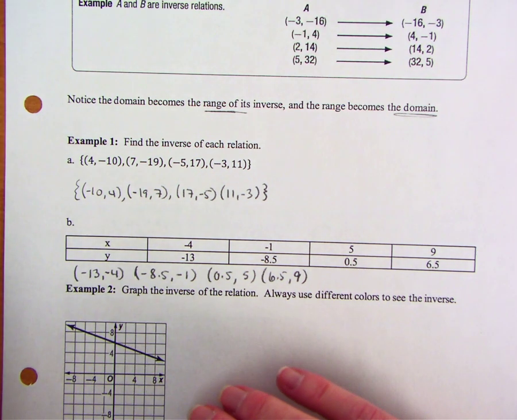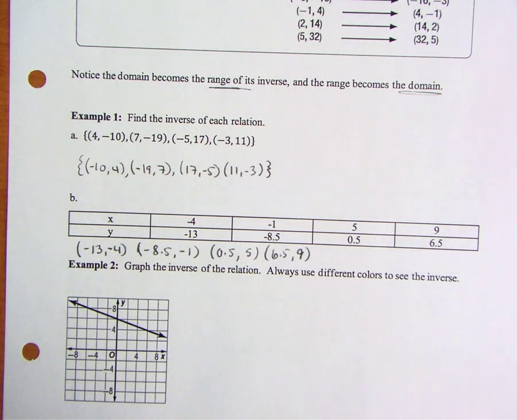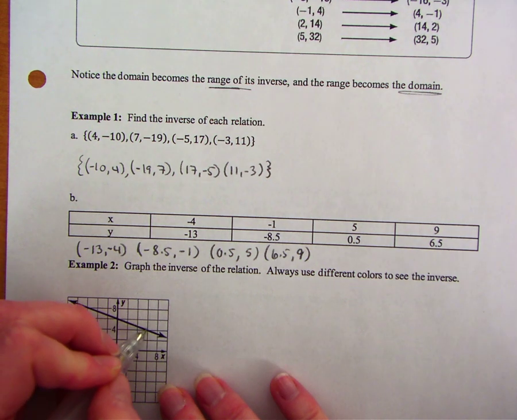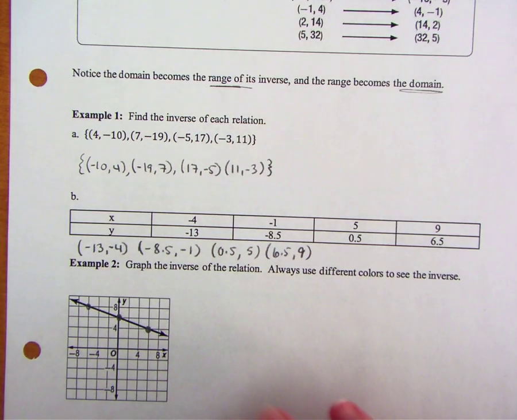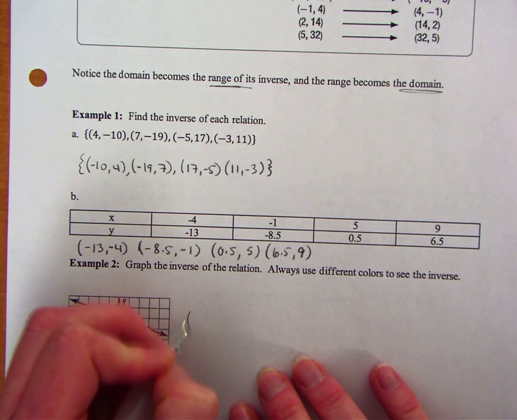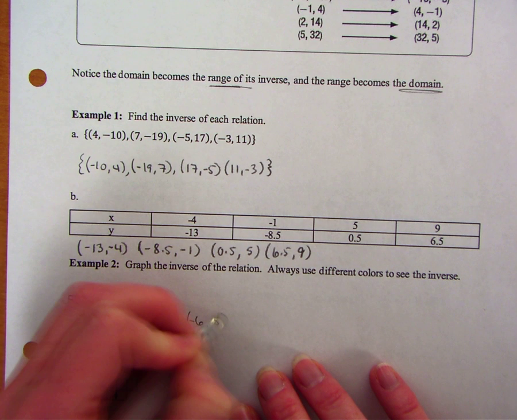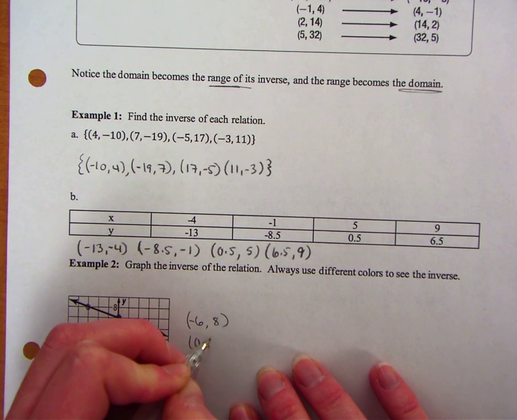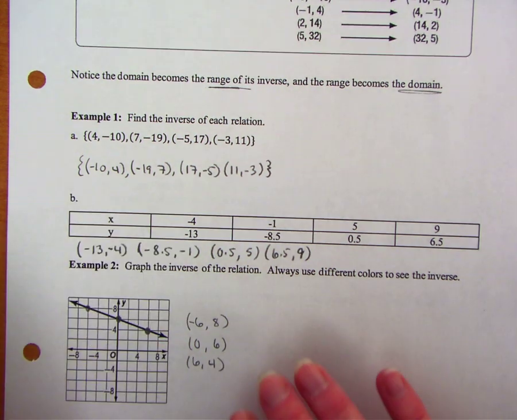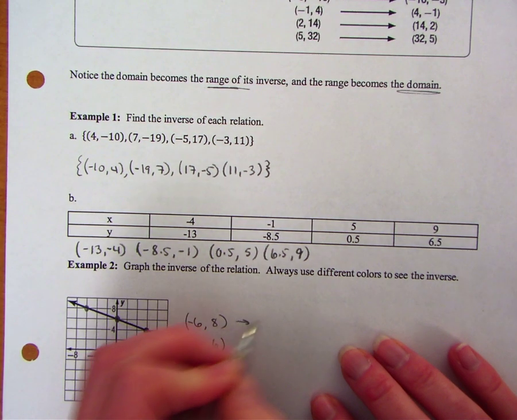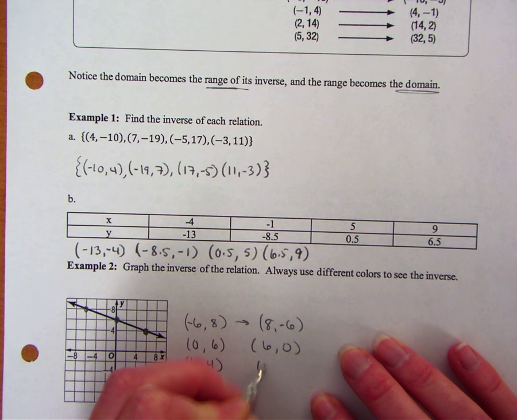For graphing an inverse, we can see that the original graph is here. If we pick some points on the original graph, it's the easiest way to do the inverse and think about the coordinates of those points. The original coordinates are -6, 8. We've got 0, 6, and we've got 6, 4. If we inverse those, the new coordinates would be 8, -6, 6, 0, and 4, 6.